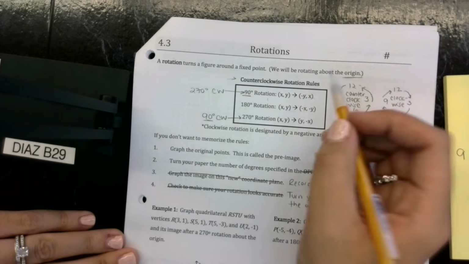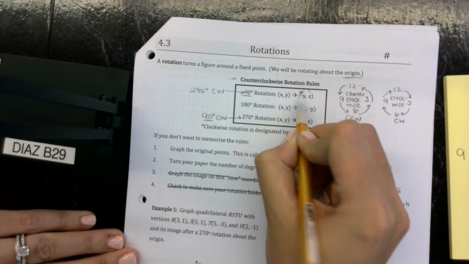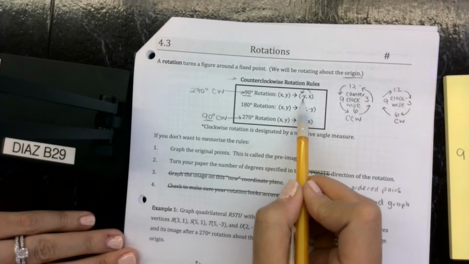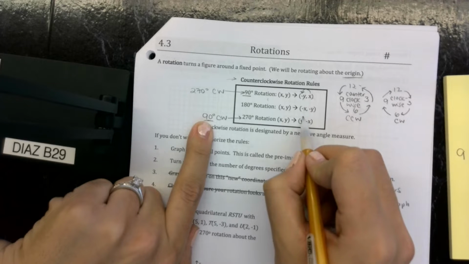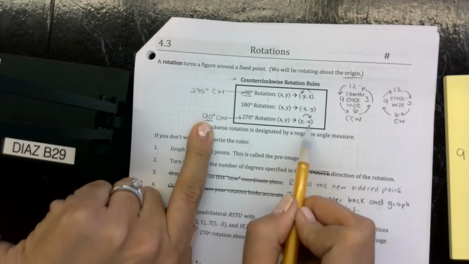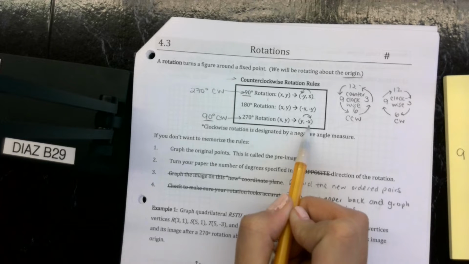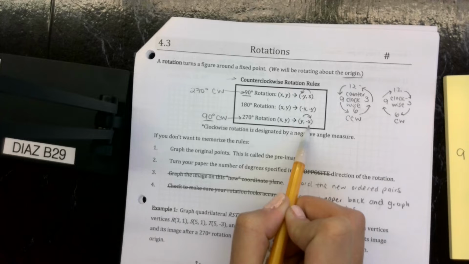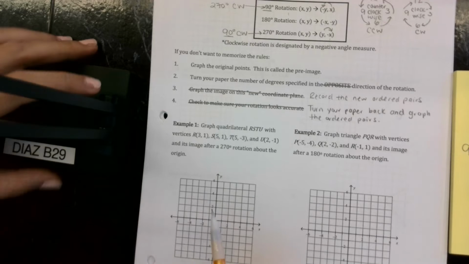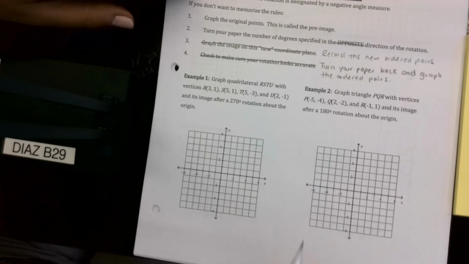90 counterclockwise, right? If I draw a counterclockwise arrow, it points to the negative. 90 clockwise is the same as 270 counterclockwise. If I draw a clockwise arrow, it points to the negative. So that's a way to help you remember the rules. I personally am not a rules person because to me, memorizing doesn't necessarily make sense. So if you're not a rules person, we have a method for you. So for the bottom examples, we're going to use, oh, I just cut them off.